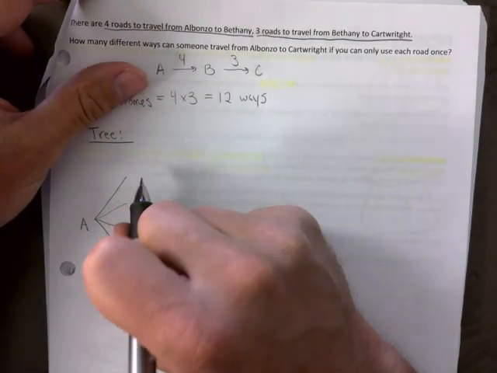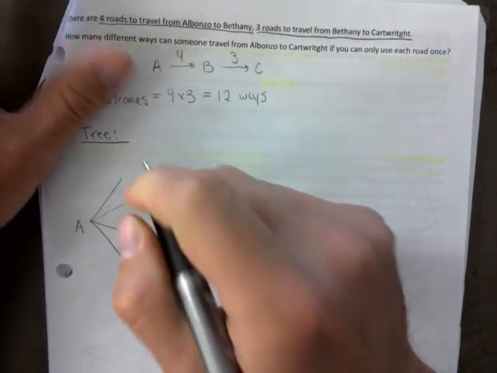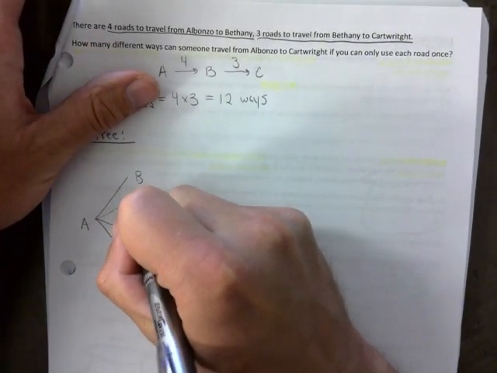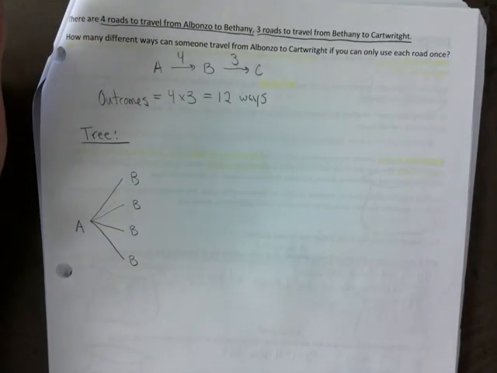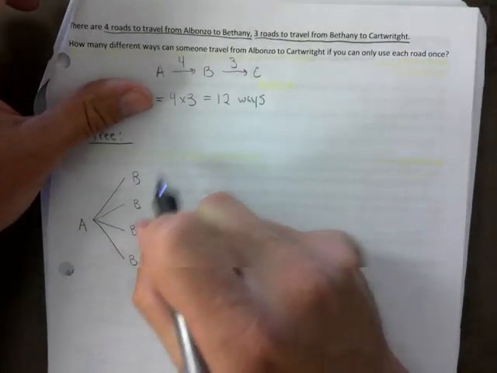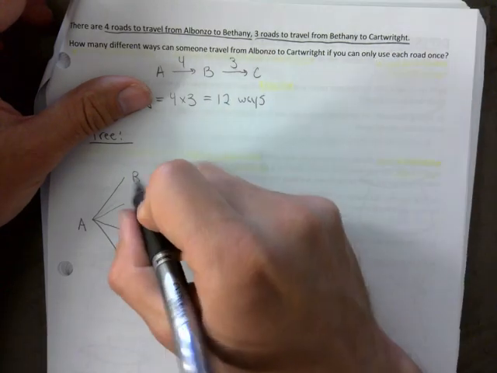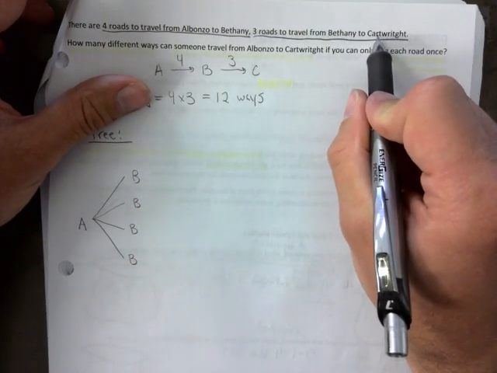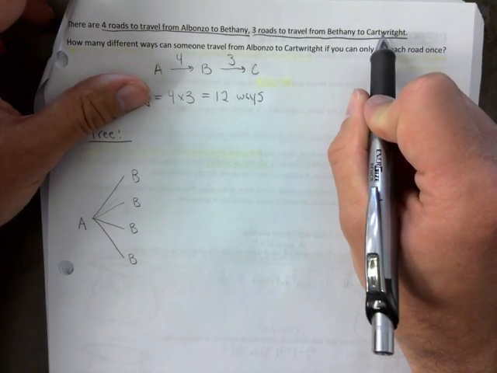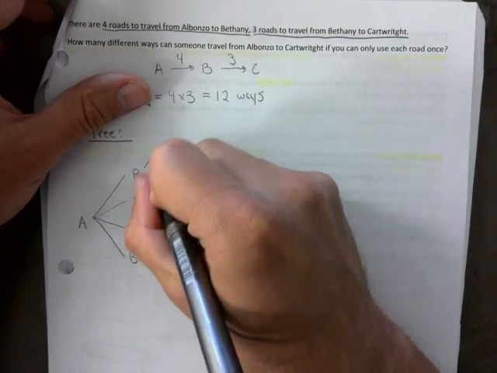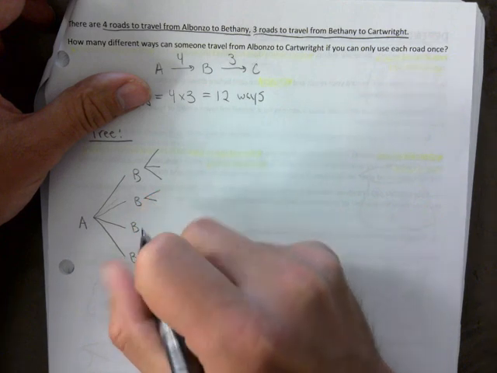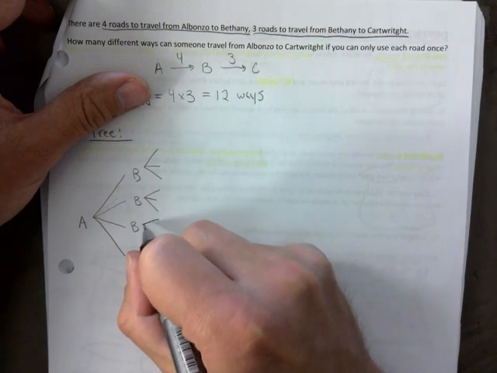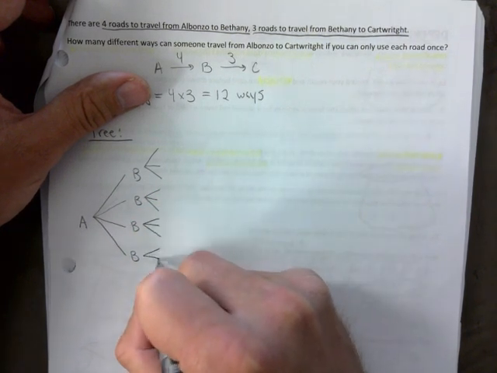Right, so we have 4 different ways to get to Bethany, and then we have 3 different ways to get to Cartwright. So 1, 2, 3, 1, 2, 3, 1, 2, 3, 1, 2, 3.